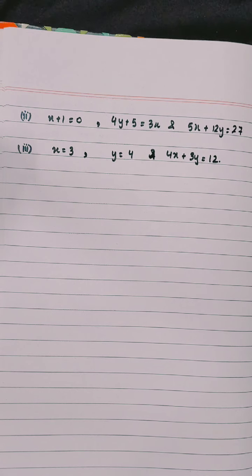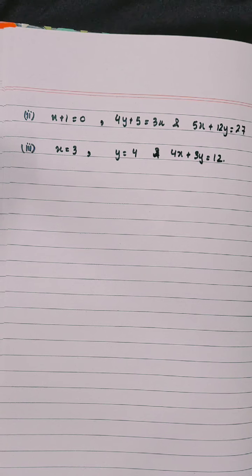Similarly, part 2 and part 3 will be solved like this. Try these questions, and if you find any difficulty, ask me in the comments.